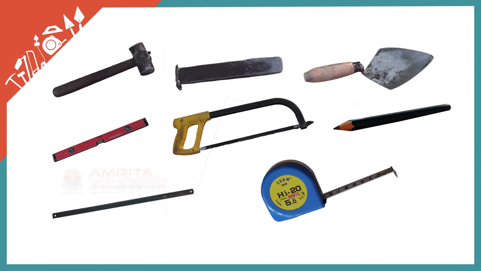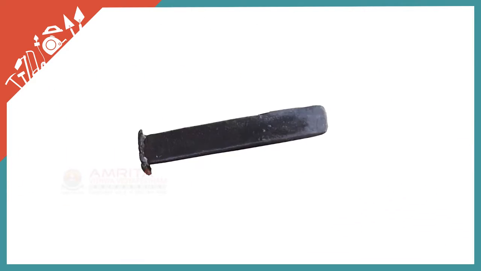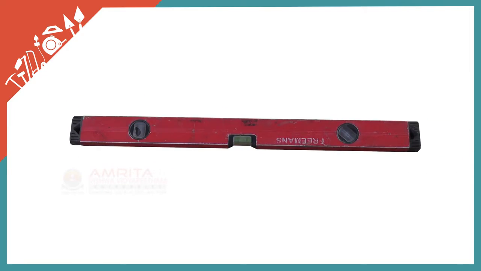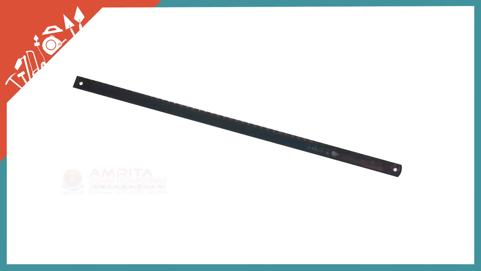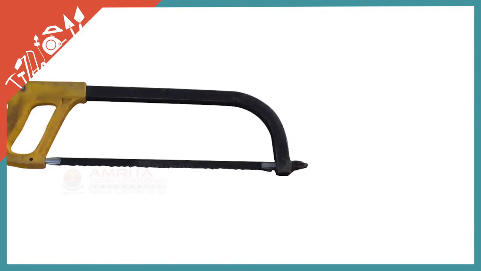Before we go into the procedure, first let's take a look at the tools and materials. The tools are measuring tape, hammer, chisel, trowel, spirit level, hacksaw blade, pencil, hacksaw, mortar pan.